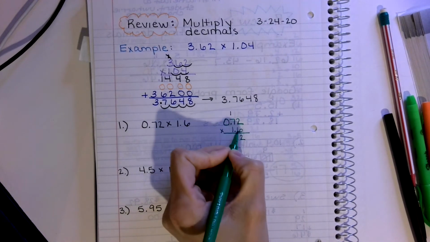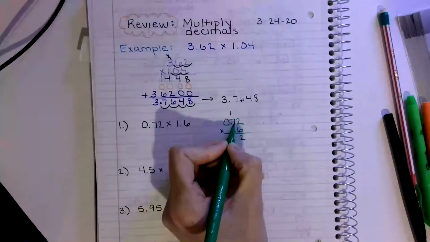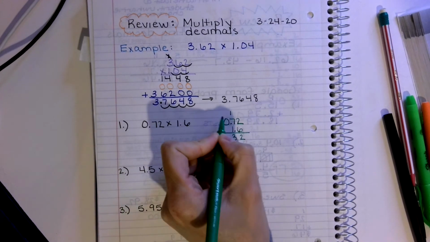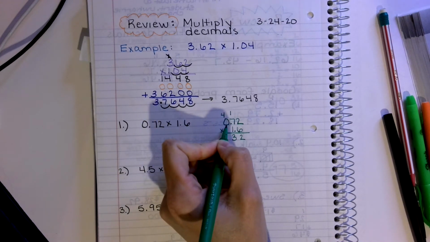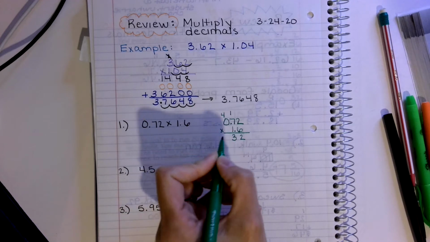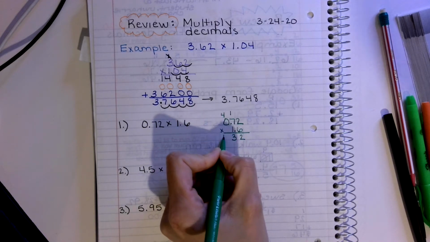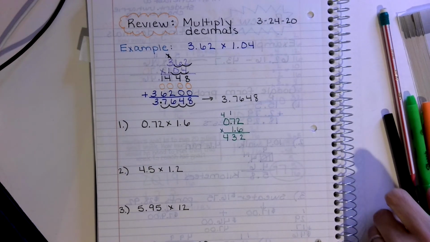Carry your 1. 6 times 7 is 42. Plus 1 is 43. And 6 times 0 is 0 plus 4 is 4. Okay? Then you're on to the next row.